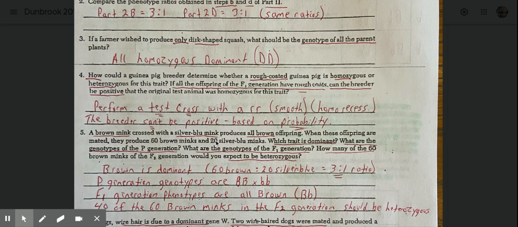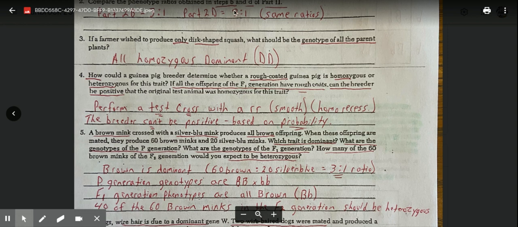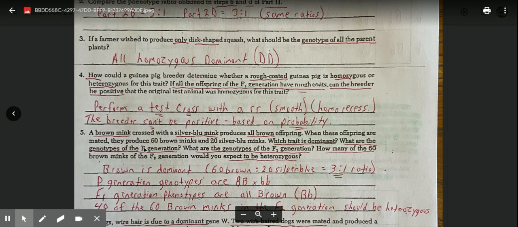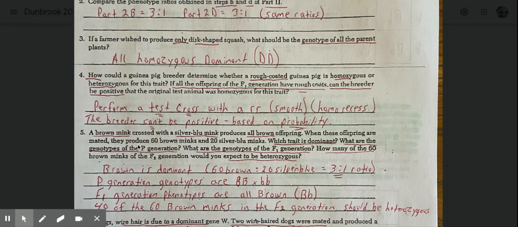Keep that in mind, because remember, ratios like these up here kind of tell the tale of what the parents must have been. So which trait is dominant? Well, brown, of course, because the first F1 generation turned out brown. What are the genotypes of the P generation? Remember, the P is the original parents. That's the first generation. What must have been their genotypes? And we'll come back to that in a second. And then what are the genotypes of the F1 generation? That's the first set of kids.